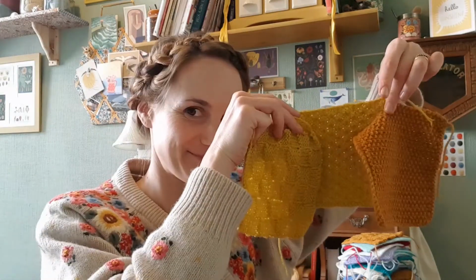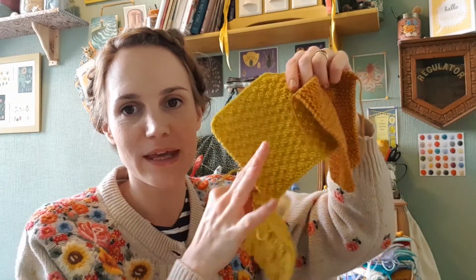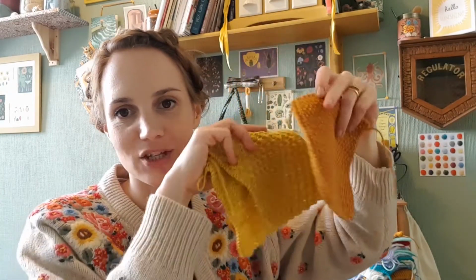That makes a really nice effect, really nice for scarves, really nice for things like headbands, because it's just that bit more textured and interesting to look at. So we've gone over a few of the different stitches and textures that you can create using your knit and purl stitches that we went through last week.